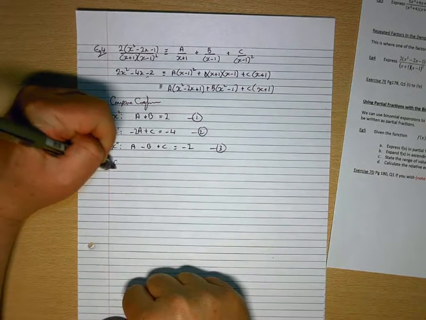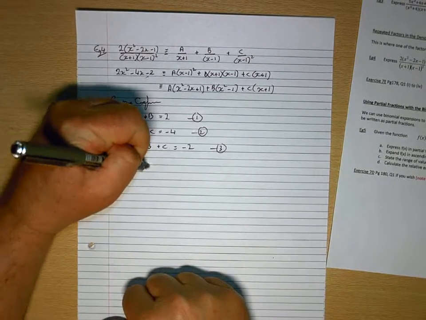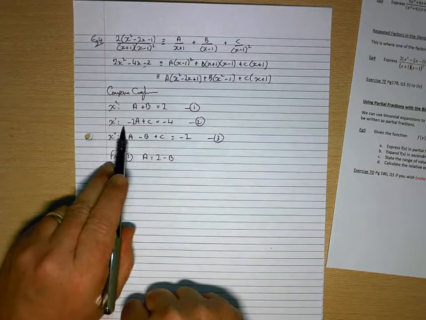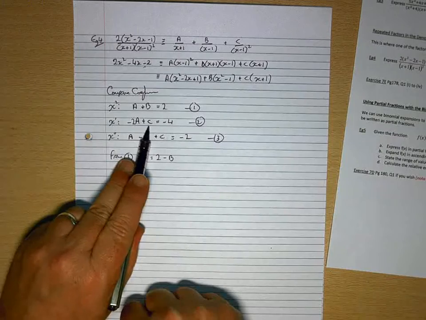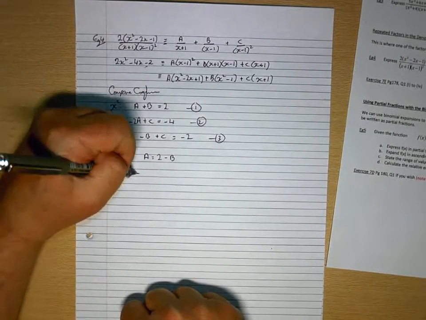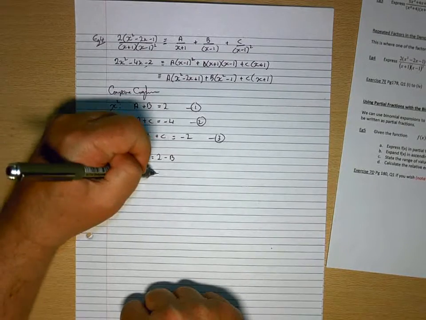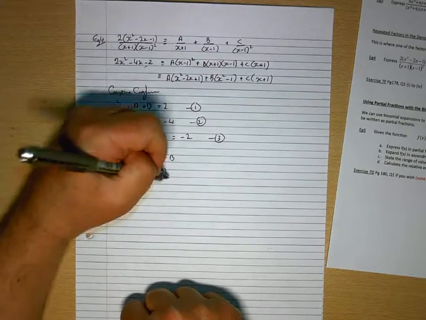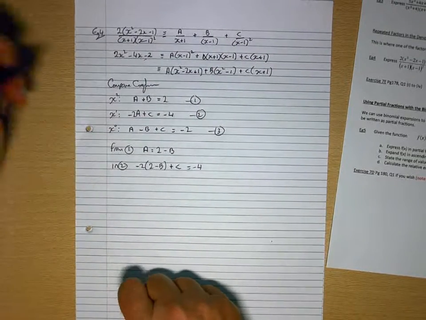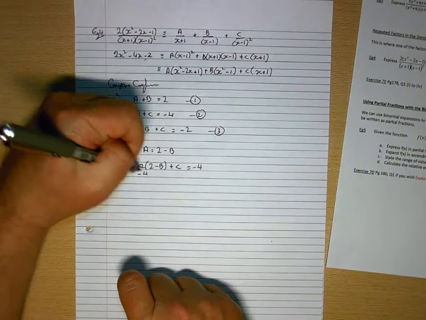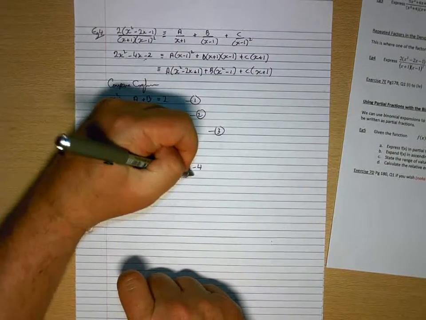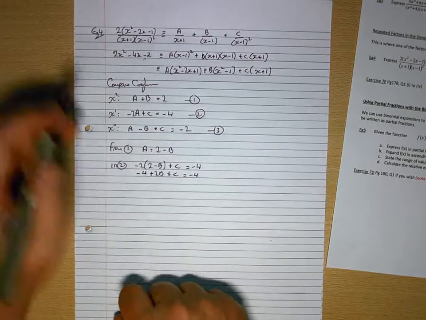So from 1, A is 2 minus B. If I put that in there, I can then get C in terms of B. So in 2, instead of writing A, 2 minus B, plus C equals negative 4, minus 4 plus 2B plus C equals minus 4.